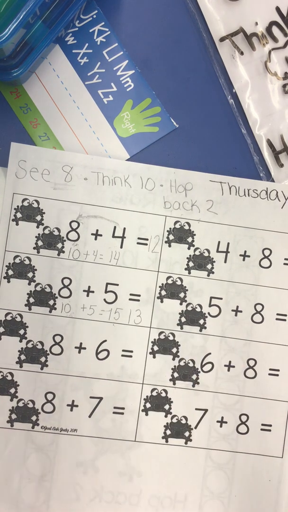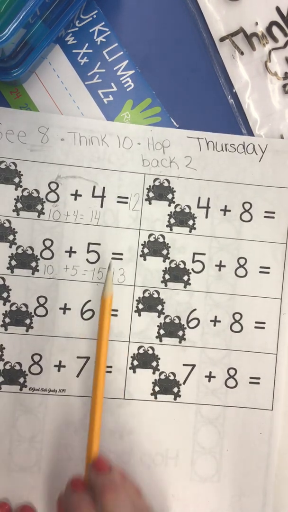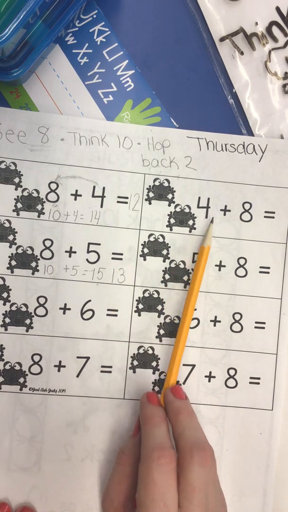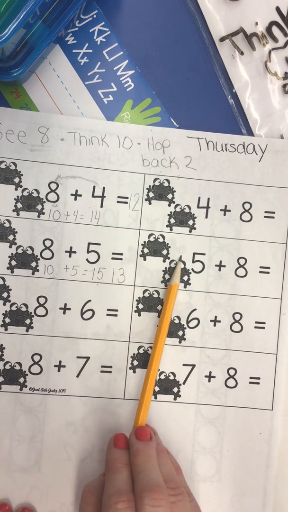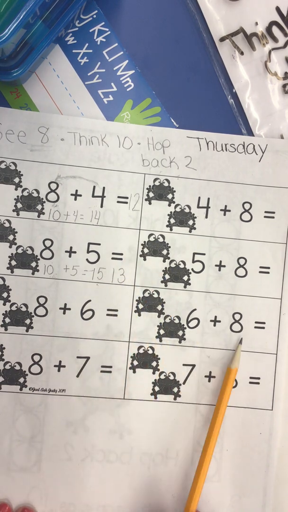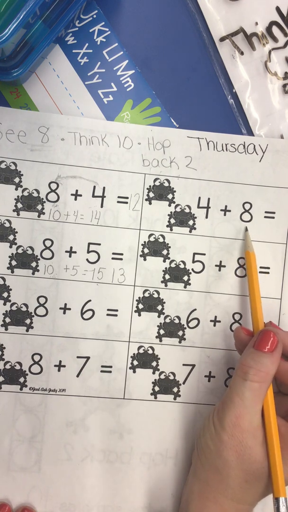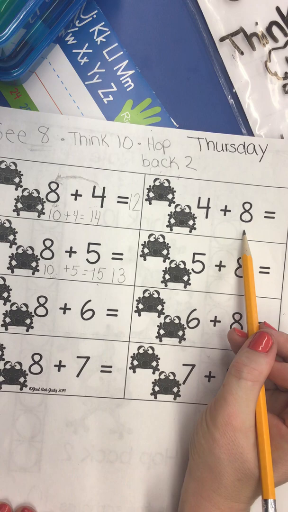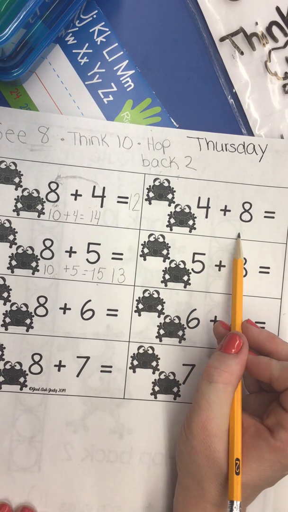Okay, I'm just noticing something now. I'm not going to go ahead and do too many more because on your other side here, you actually have the same problems. They're just switcheroos. Okay, but even though they're switcheroos, you can still practice going through the process, okay? Change your 8 to a 10. Add your other number. Let's try this in our heads, guys, just for fun.